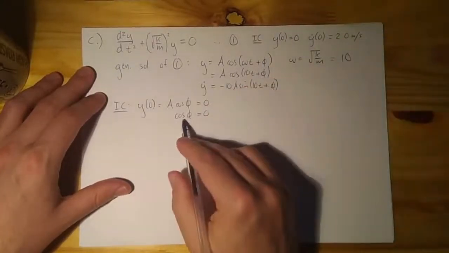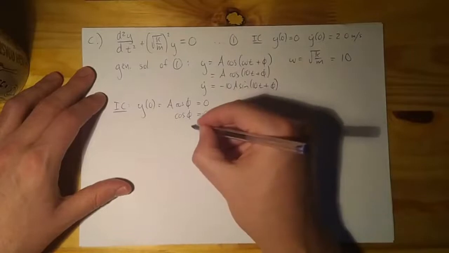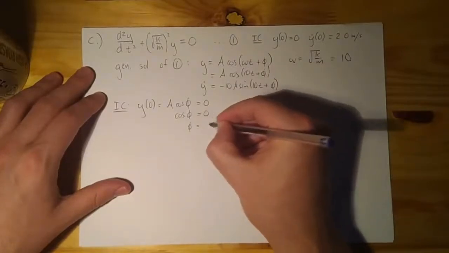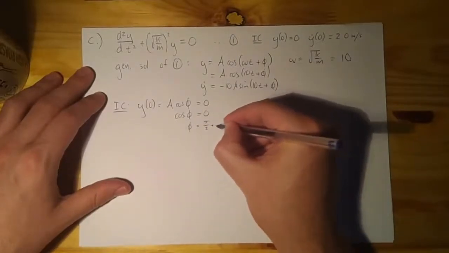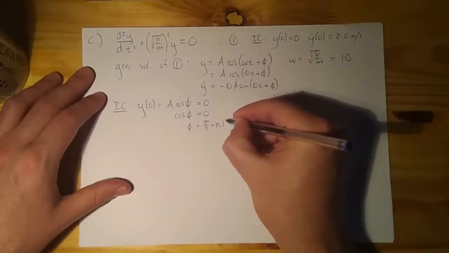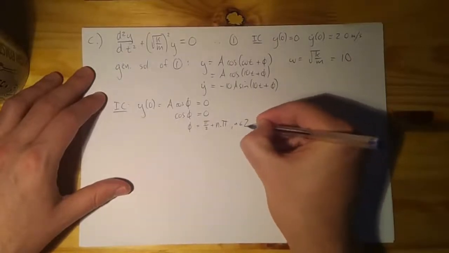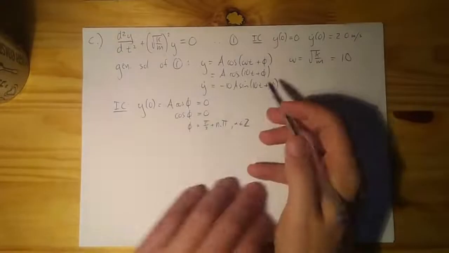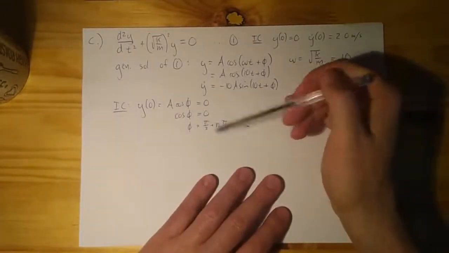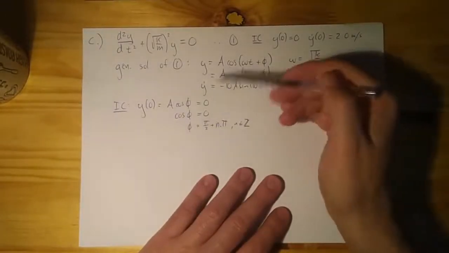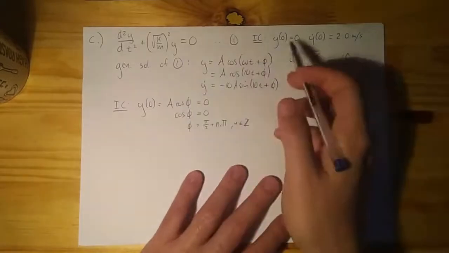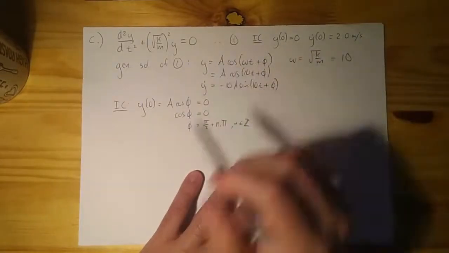And where is the cosine function 0? It is at pi over 2 and all multiples of pi. So that's a general solution of this. Good. All right, so multiple possibilities. We're going to pick the one closest to 0, which solves the initial conditions and makes a positive.